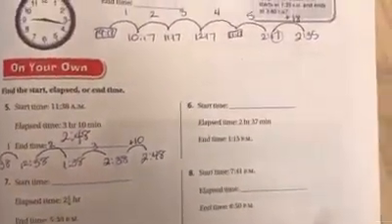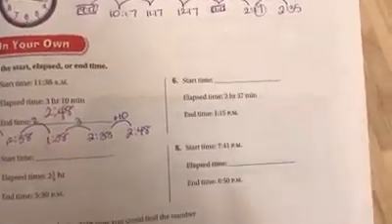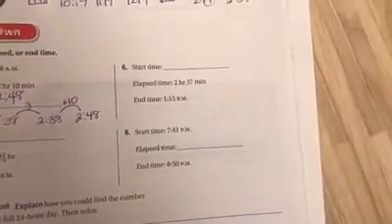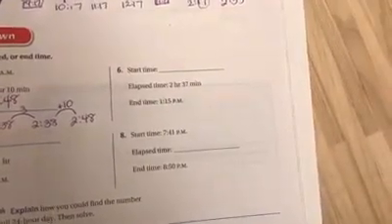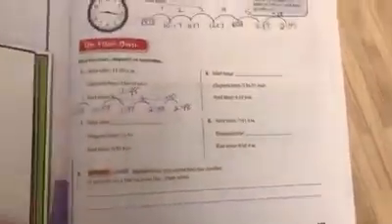Now, you can also use this strategy though to solve going backwards or how much time has gone by. So I wanna look at these two. So here I've got my start time is missing, but I know the end time and I know the elapsed time. So what I'm gonna do, I don't really have a lot of room here. We'll solve these on the whiteboard.